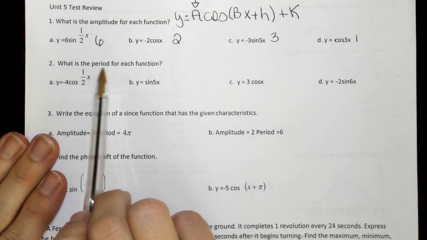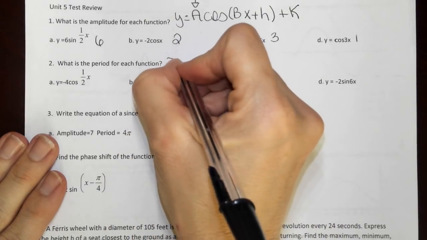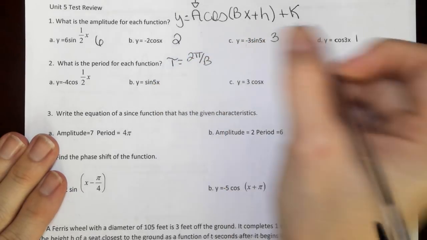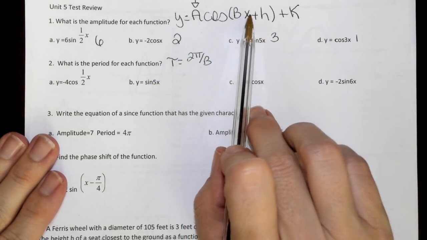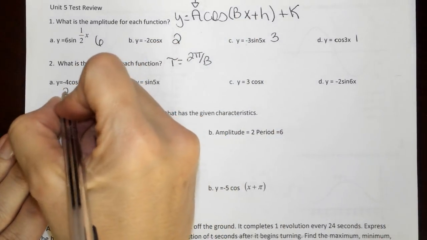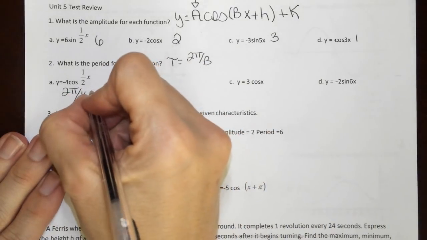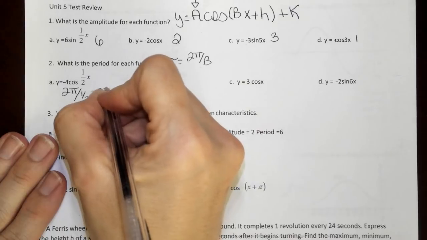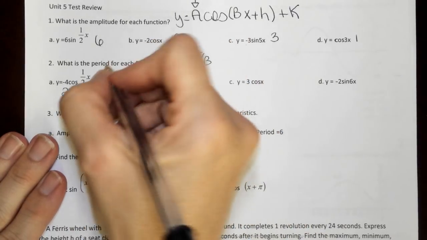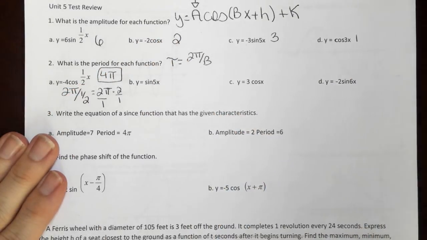Question number 2 wants me to find the period for each function. Well, the period is always going to be equal, when you're looking at an equation, to 2 pi divided by the b. And the b is going to be located right in front of the x. So to find the period here, I'm going to say 2 pi divided by 1/2. So we know how to divide fractions by now. It's 2 pi times 2 over 1. If I multiply those across, we're going to find out that my period is 4 pi.